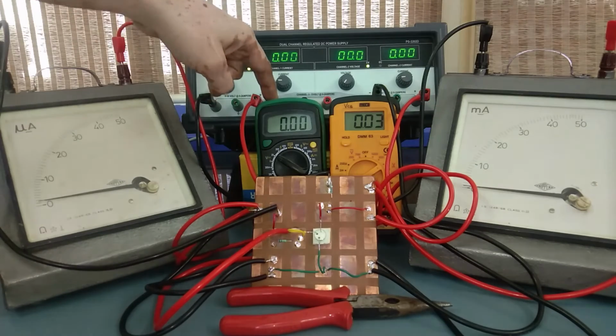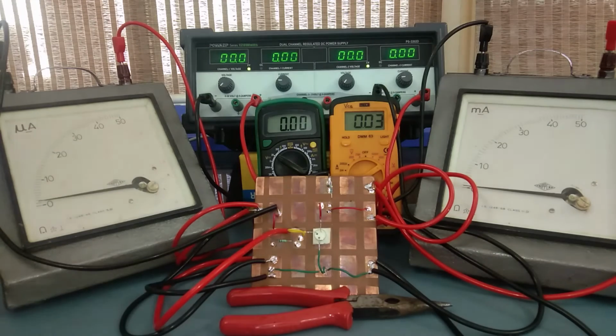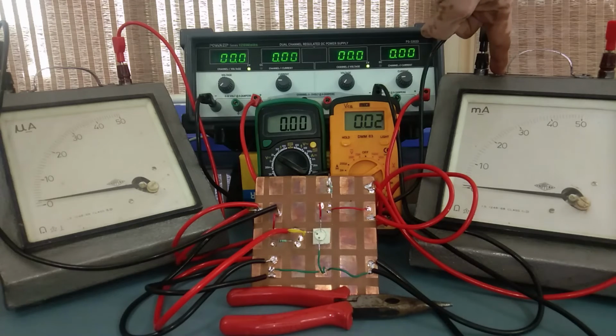Now you can find these two odd-man-out type ammeters. I have used them deliberately so that we can differentiate, and it is easy to follow. This is the microammeter, which measures the base current, and this is the milliammeter, which measures the collector current.